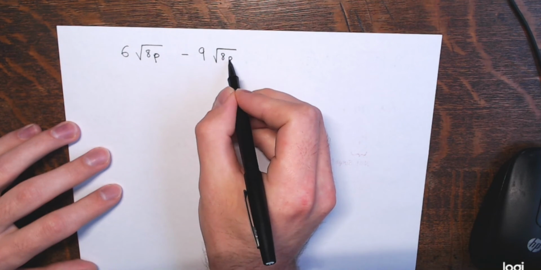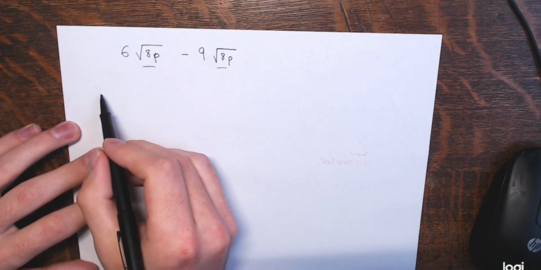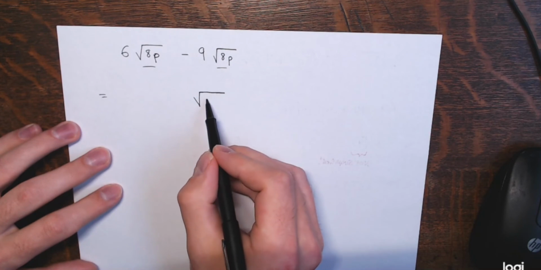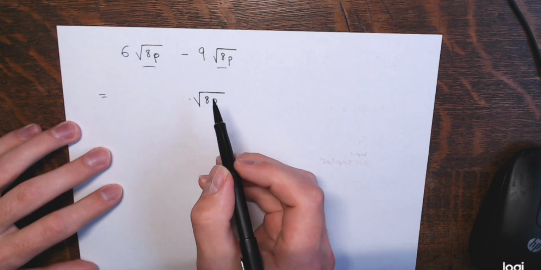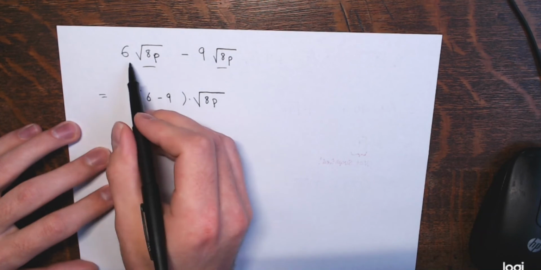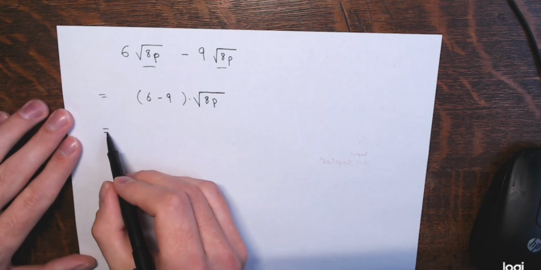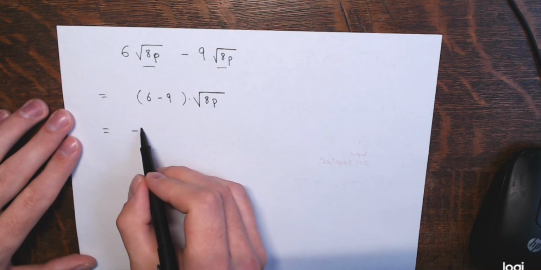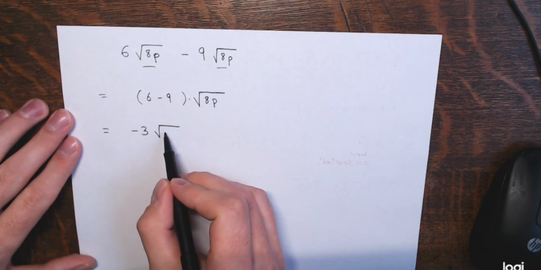They both have the square root of 8p in common. I can factor that out, put it at the end, and the factor before it would just be 6 minus 9. Just combine the coefficients of those square roots. 6 minus 9 is negative 3, so I have negative 3 times the square root of 8p.